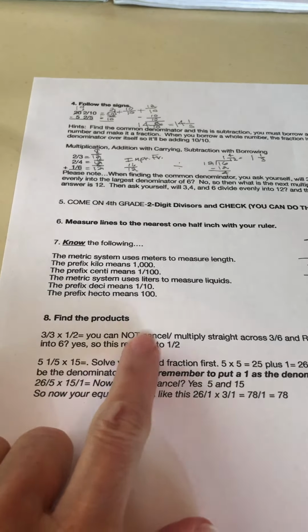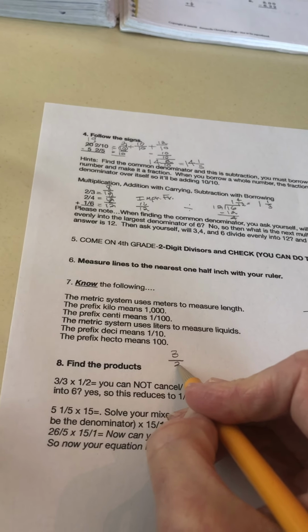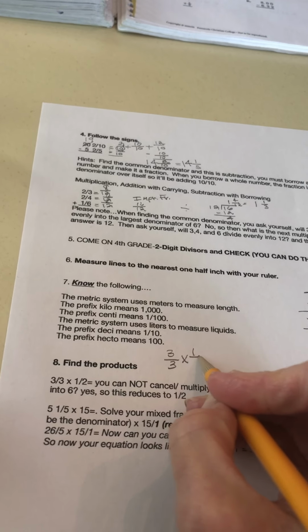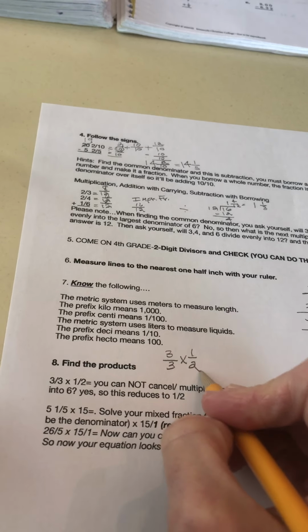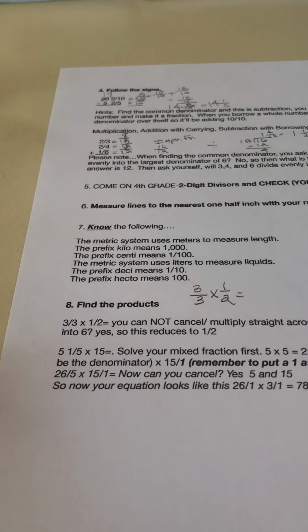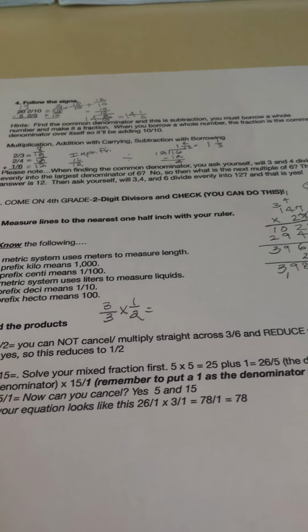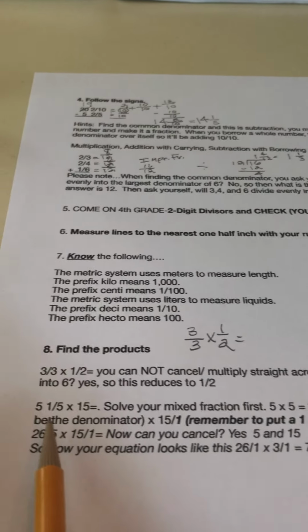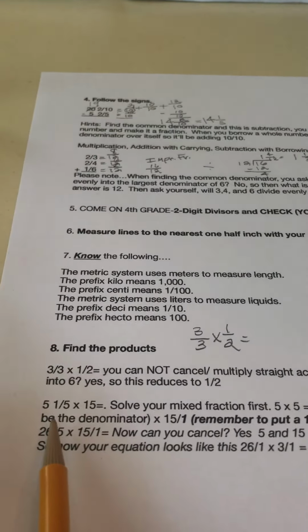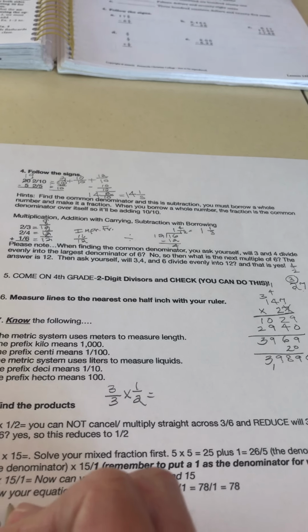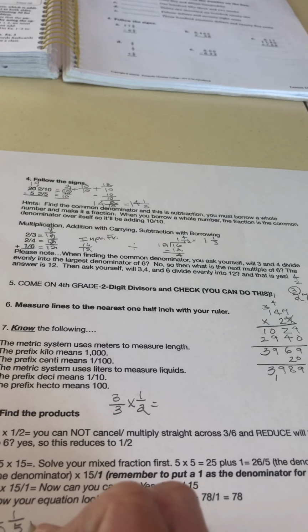So first you ask yourself if it'll cancel. Sometimes I think this is a little bit hard to see the way I have to type it up. So let me write it down for you. You can tell there that you can't cancel better than you can looking at it like that. All right, now, 5 1/5 times 15. Solve your mixed fraction first. This is the mixed fraction, right? So what do you do, class? Again, I'm going to write this so you can see it a little bit better.